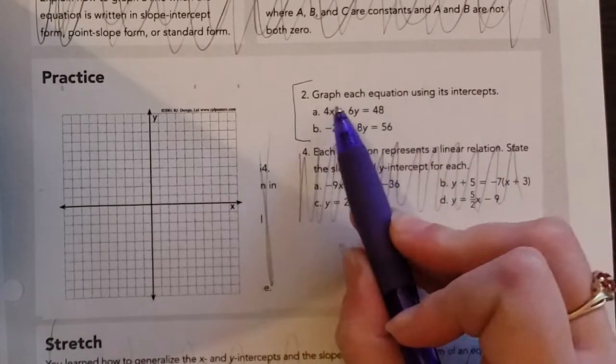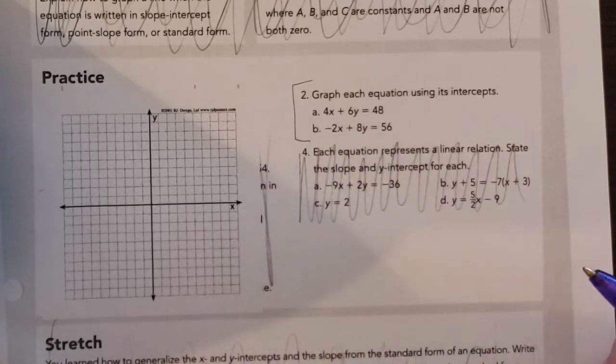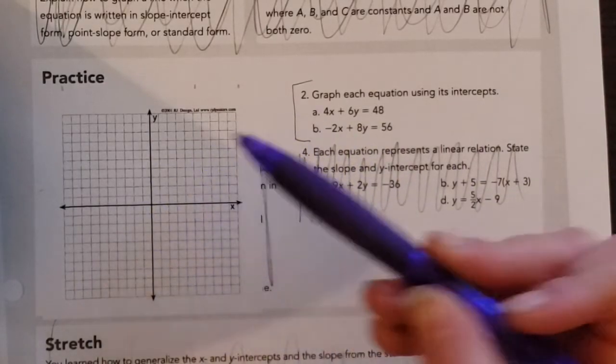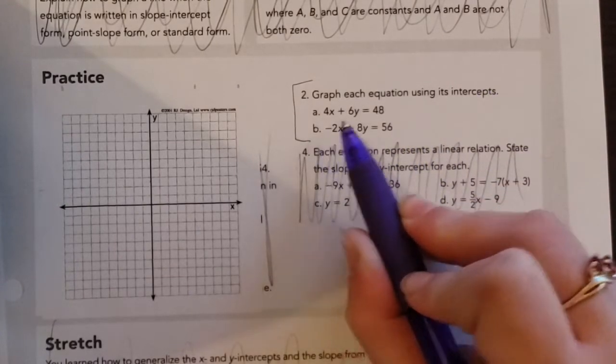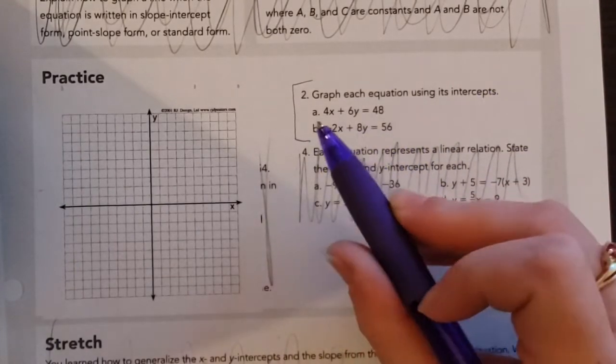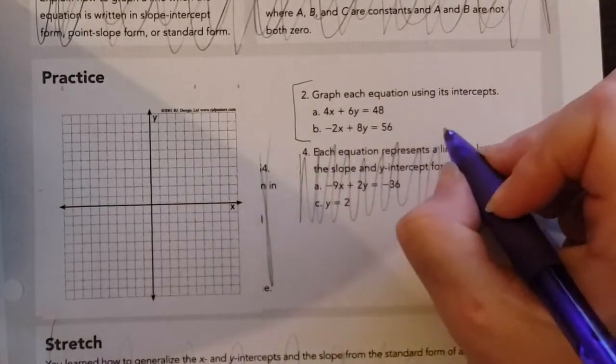So it says, graph each equation using its intercepts. Since these are in standard form, that's how you graph them. We'll just graph both of them on this same graph. So remember, the way that you graph the intercepts is you basically are just seeing what y is when x is 0, and vice versa, what x is when y is 0. So there's a couple ways of doing that.